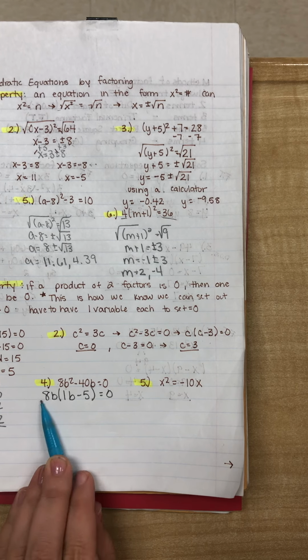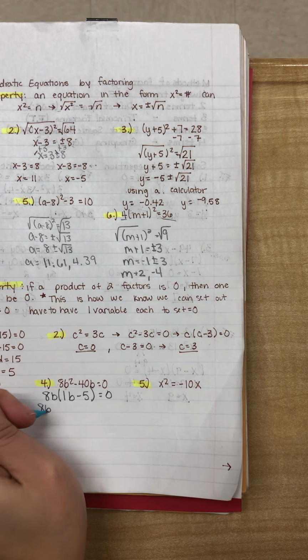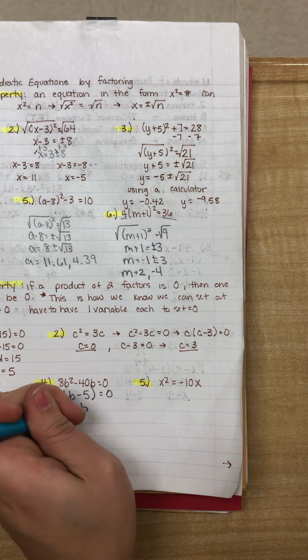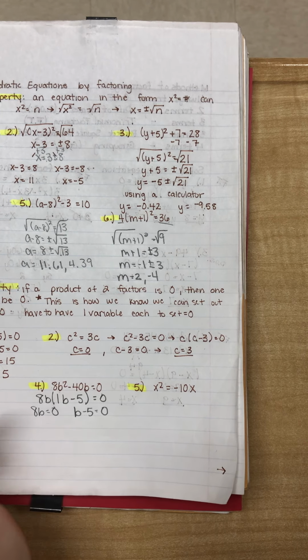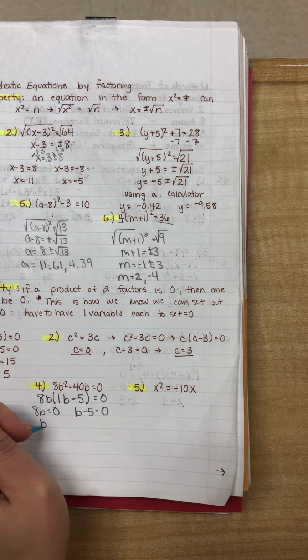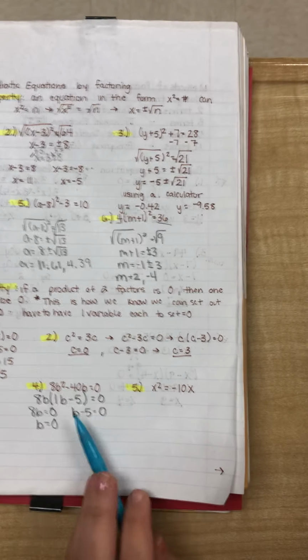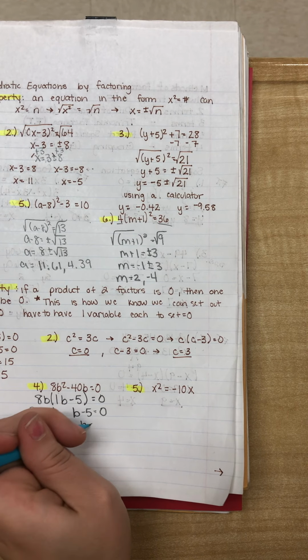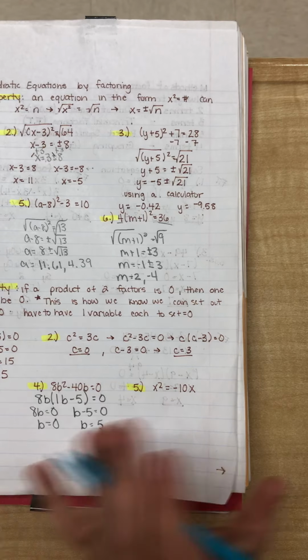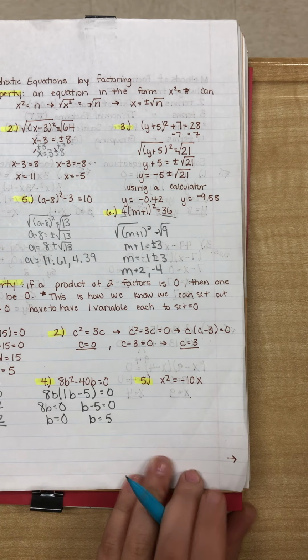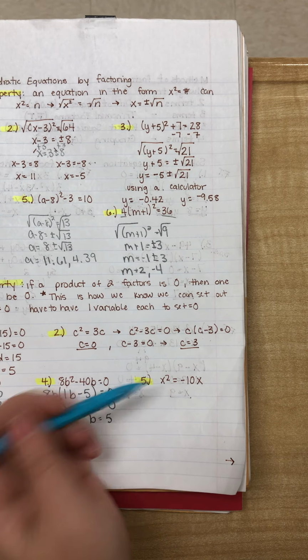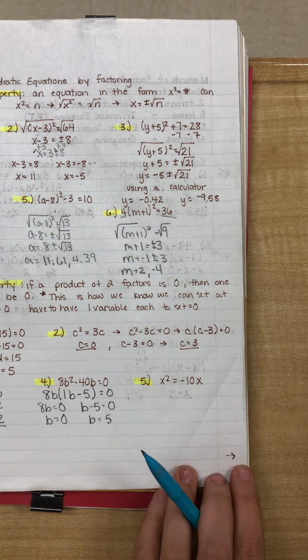Now that this is simplified as much as it can, you set each separate part equal to 0. Divide this, you still get equals 0. You move that 5 over to the other side, you get b equals 5. It's just basic math after you figure out if it's simplified. So this is just all GCFs. We're just doing the easy stuff right now.